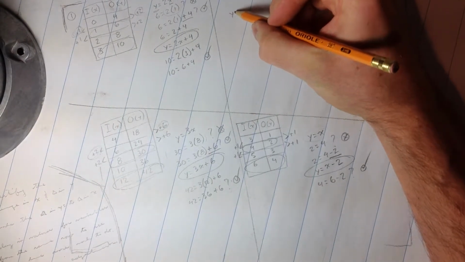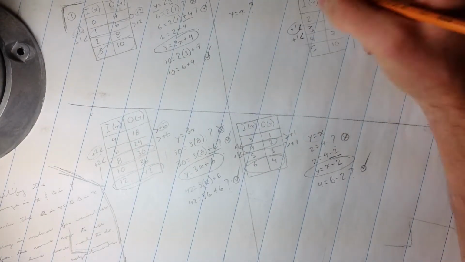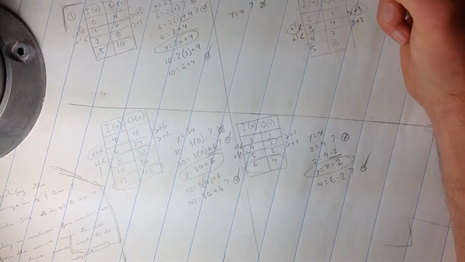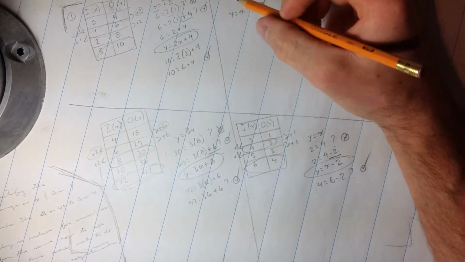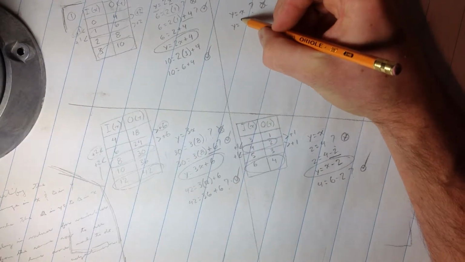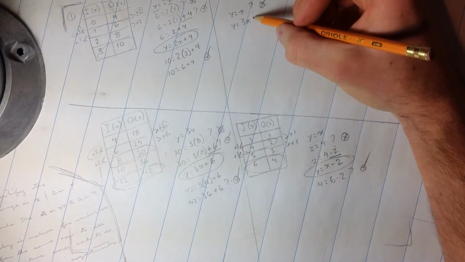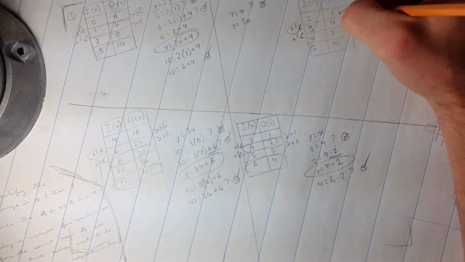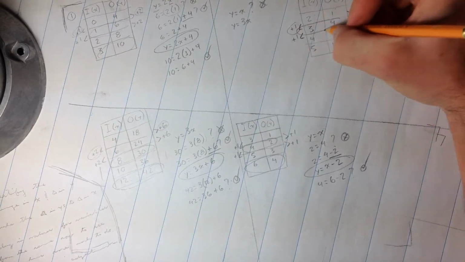So y equals x, does it? Not right now, no. So what do we need to do to this to make it equal to this? We need to multiply by 3. So y equals 3x. Next thing we do, we plug in values from the same row. Let's go with this one.